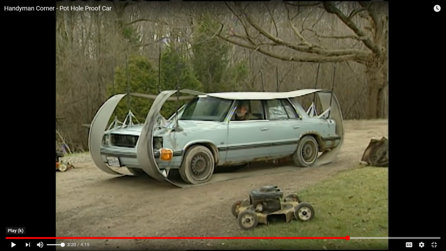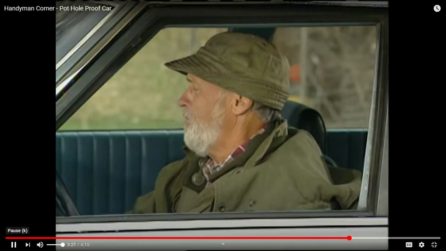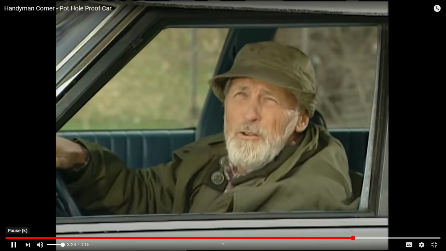Now, Brett is going to actually drive this car, as amazing as it sounds. And as he starts to drive, I want you to pay attention to what the wheels are doing. And if the cops pull you over and ask you what the heck it is, tell them it's a carpool.